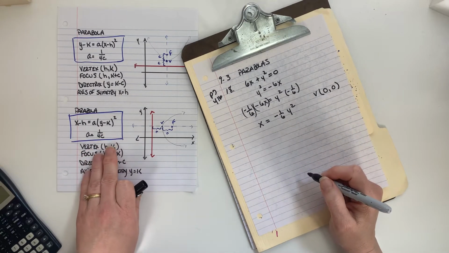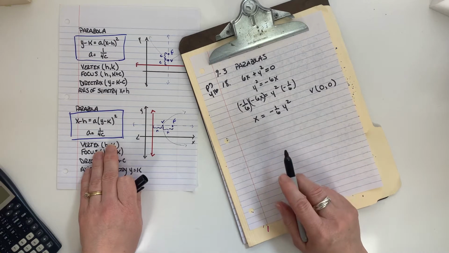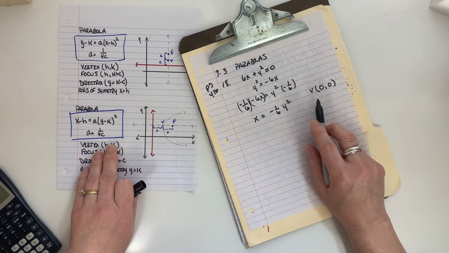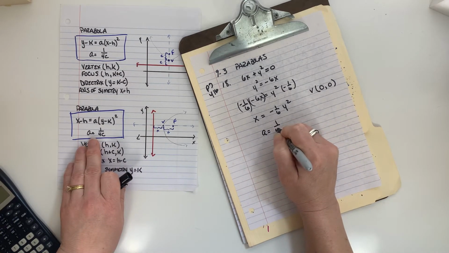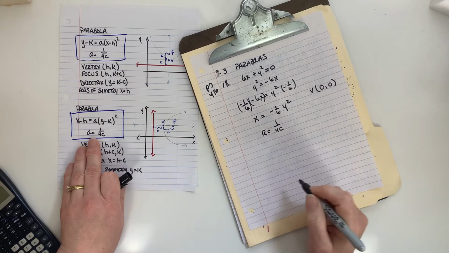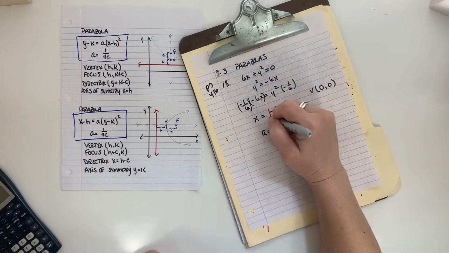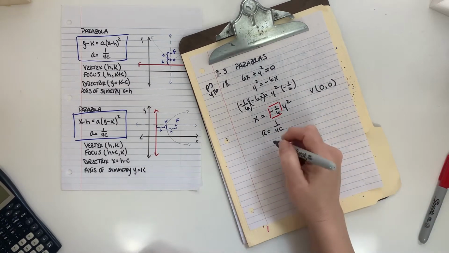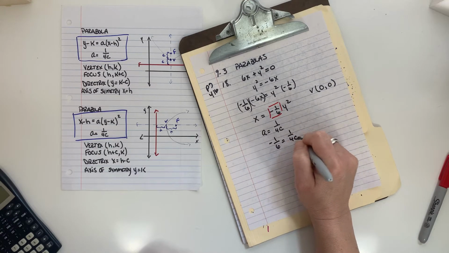Okay, so now let's take a look. What's the next thing that we have to find? The focus. In order to find the focus, we have to find out what c is. So remember, a is equal to 1 over 4c. So this right here is a. So we're going to say negative 1 over 6 is equal to 1 over 4c.